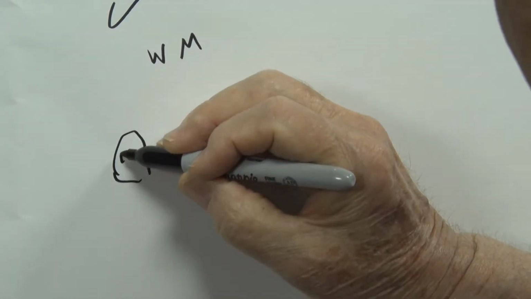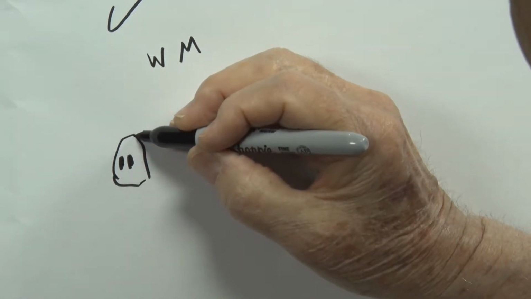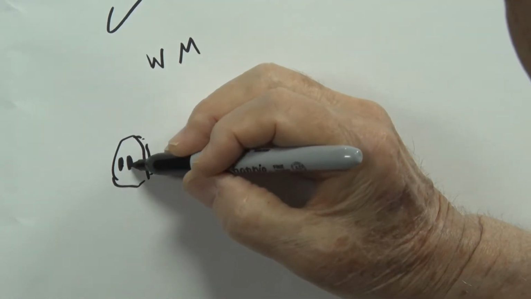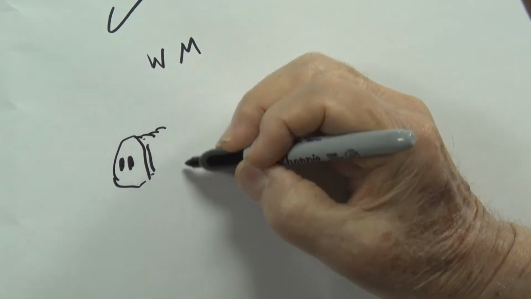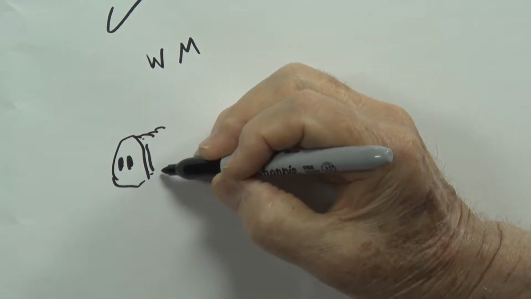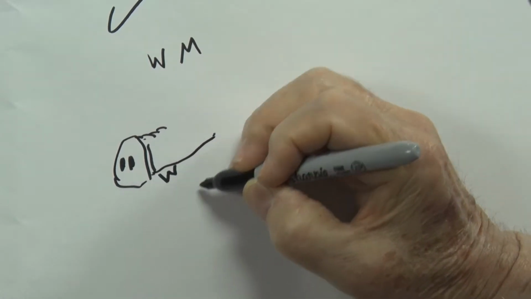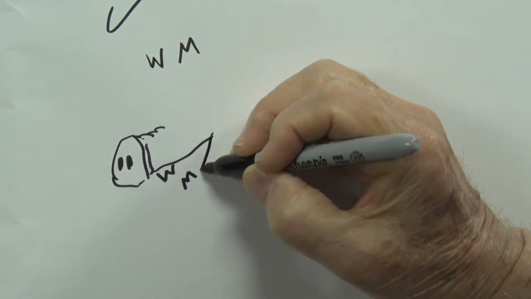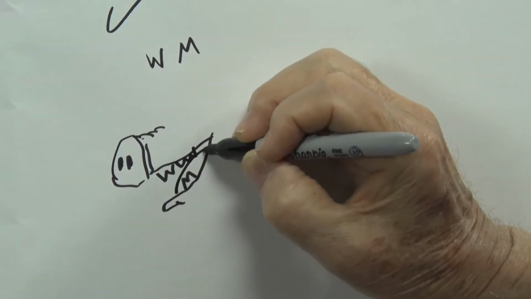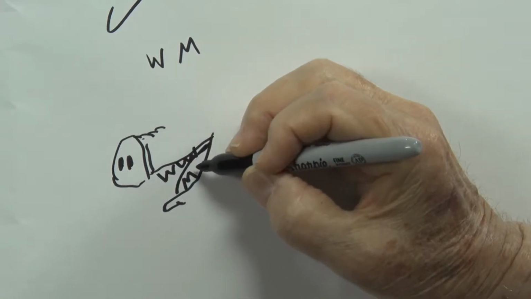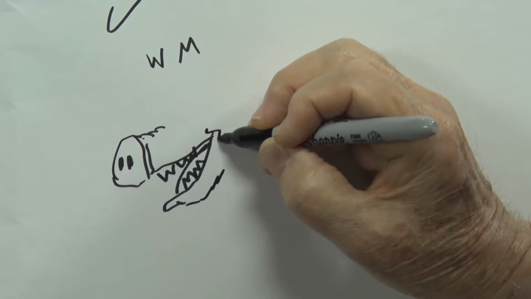Well, this doesn't look exactly like the Razorbacks you see in the papers, cartoons that you see in the paper, but it's close enough. The W is right there, and the M, I hope it's not too small for you to see. So there's the W and some more W's, and the M and some more M's.